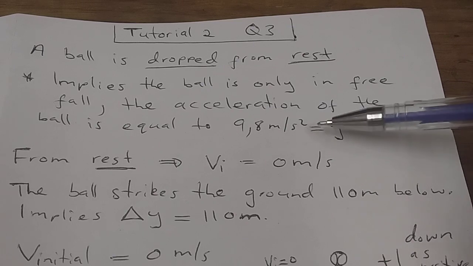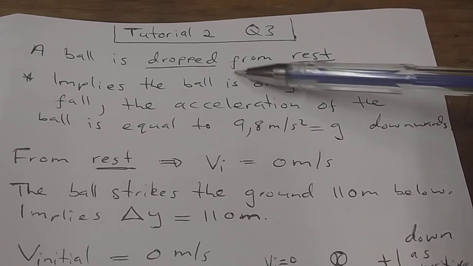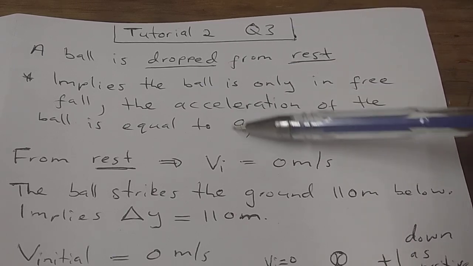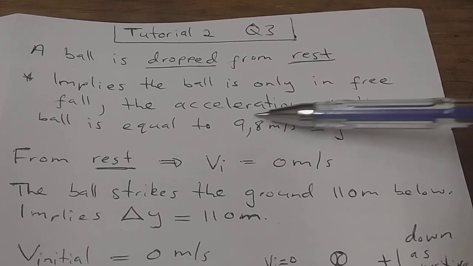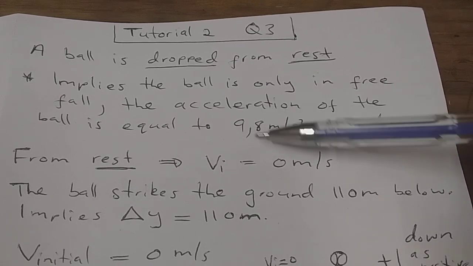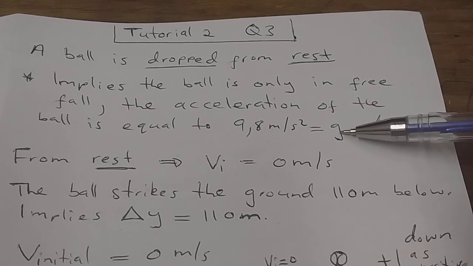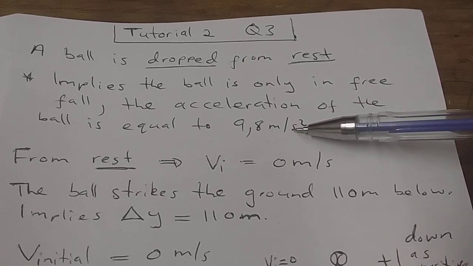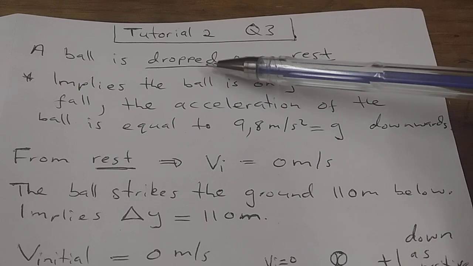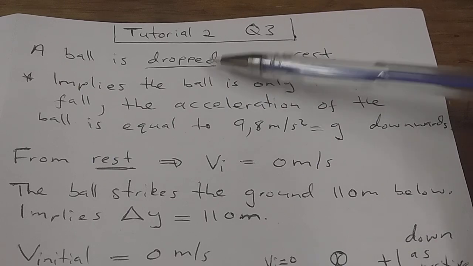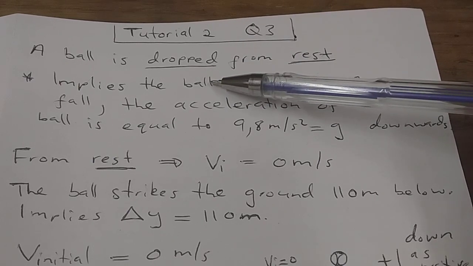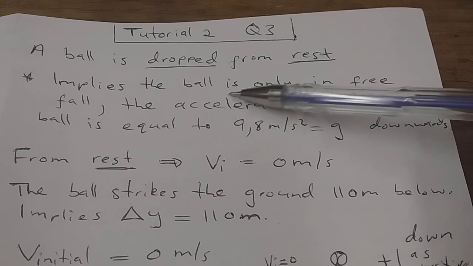Okay. So by dropping, you must know that it's experiencing a gravitational acceleration of 9.8 meters per second squared. That is the hint which we get from the idea that it was dropped. Okay, it's no longer on a straight line.